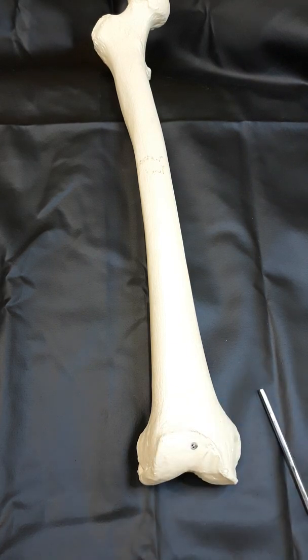All right, that's it for the femur and the patella. I'm going to stop this video and then I will continue on with the leg and the foot.